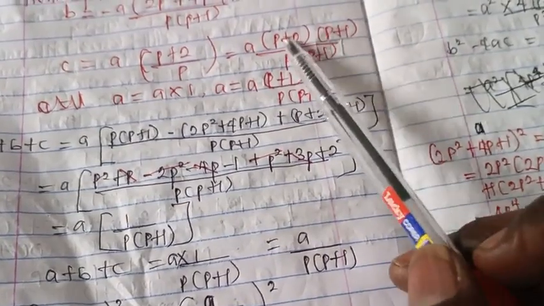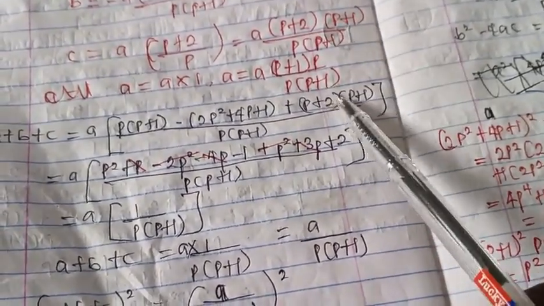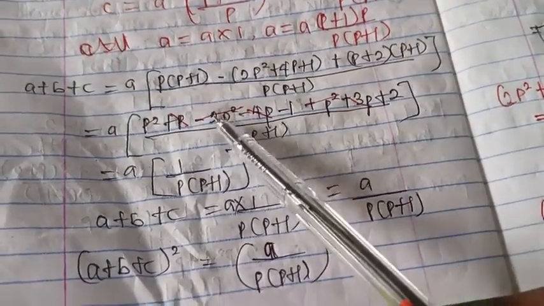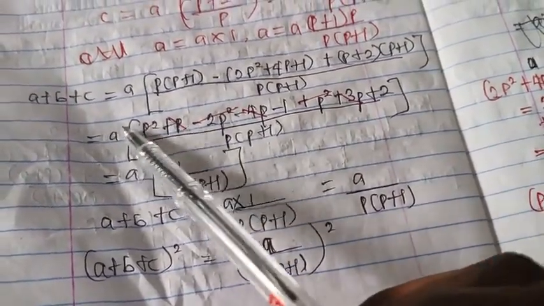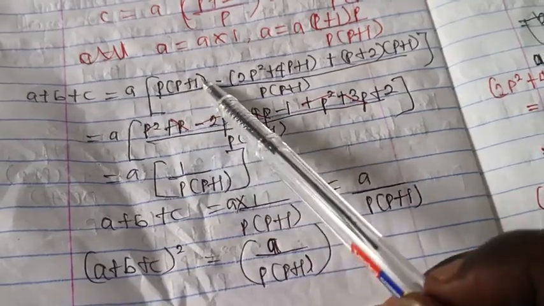Just the top of C again: P plus 2 times P plus 1. That was what we wrote here. Do you see that? Now the next thing we did in the next line, all over the common denominator. Of course, A is still outside, we factored A. So P times P, P squared, P times 1, 1P.